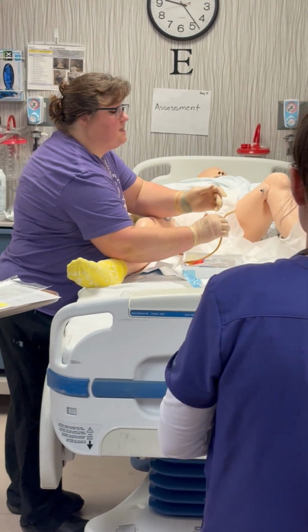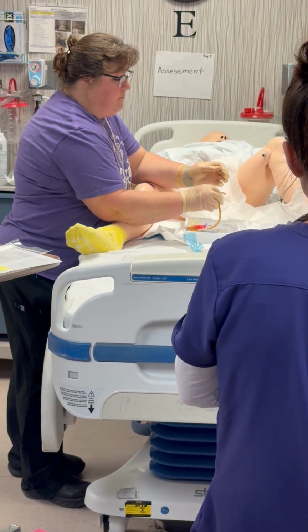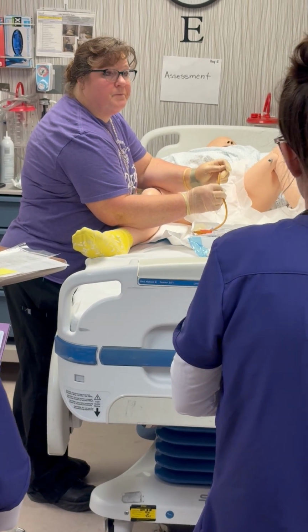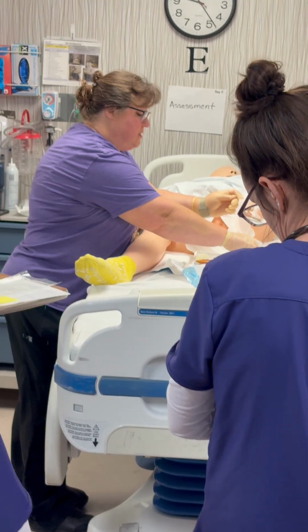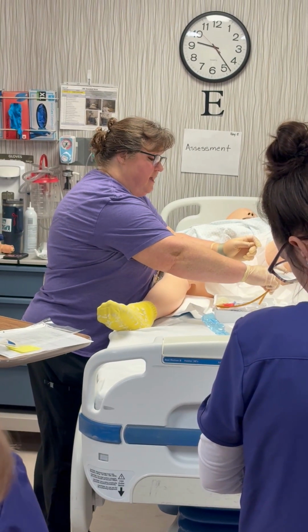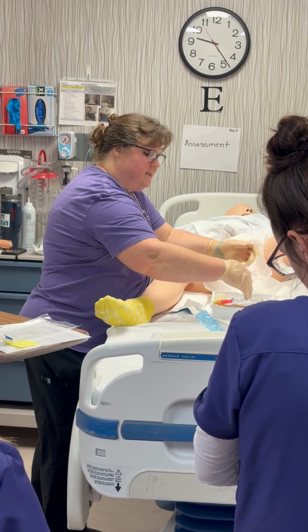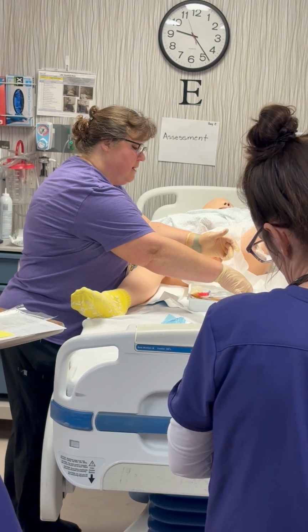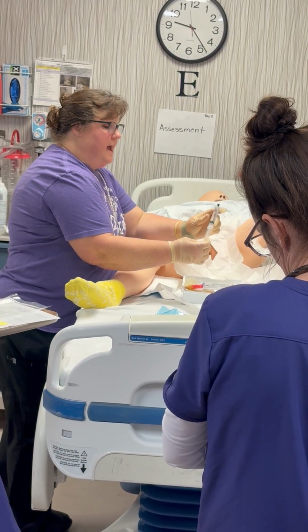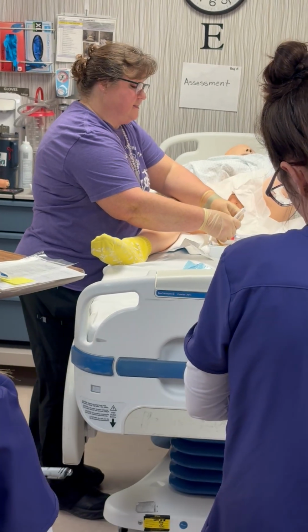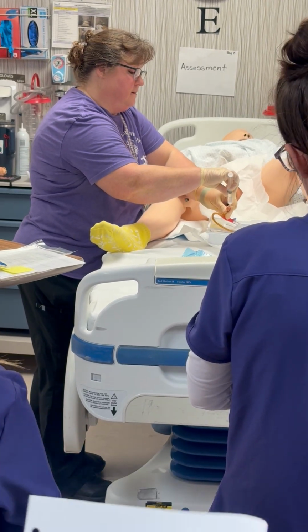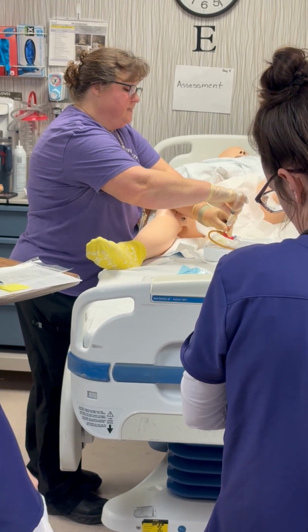And then since this is female, how much do I lubricate this? 1 to 2 inches. So I'm going to put this in my lubrication, 1 to 2 inches, and leave it there. Make sure it doesn't fly out, okay? And then I have my sterile water, and I'm going to put this on there and connect it, okay? Make sure it's tight in there.